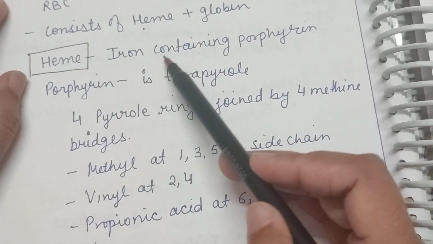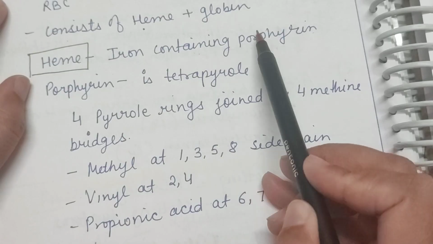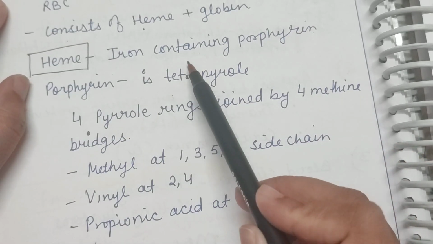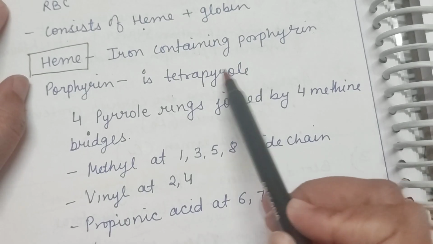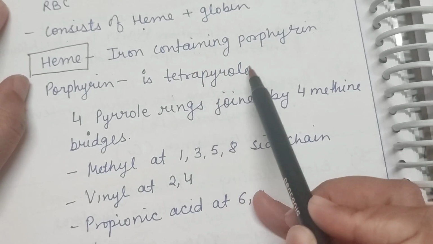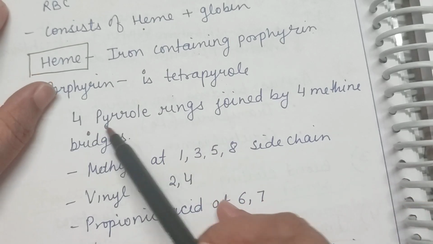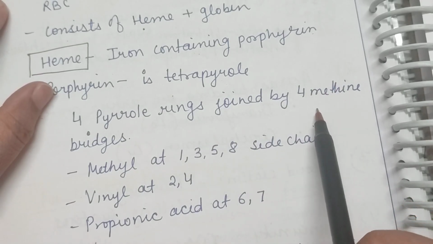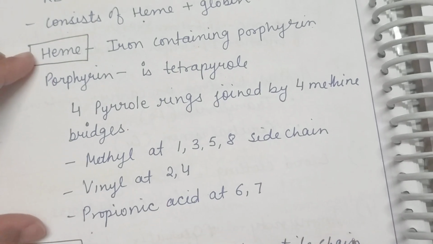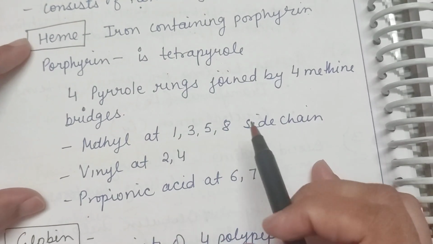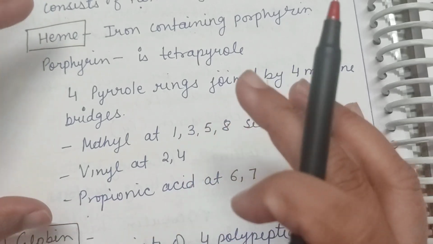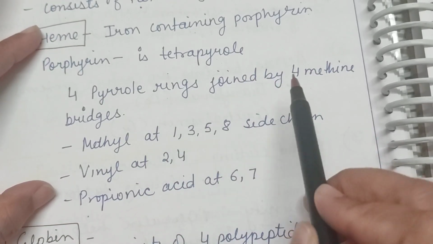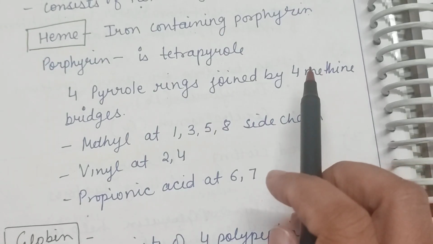So what is heme? Heme is basically iron containing porphyrin. What is porphyrin? Porphyrin is basically 4 pyrrole rings, tetrapyrrole, because there are 4 pyrrole rings. These 4 pyrrole rings are joined by 4 methane bridges. To understand the structure of hemoglobin, this is very important, that is, what heme is basically. So this heme has 4 pyrrole rings joined by methane bridges. What does that mean?